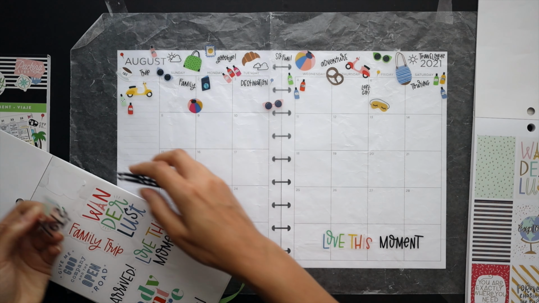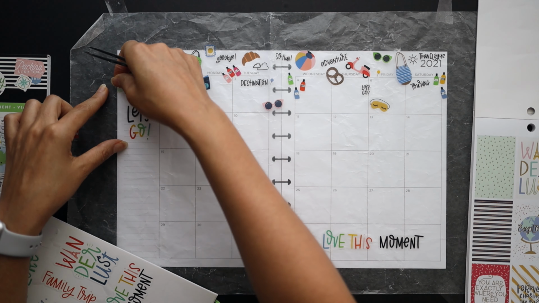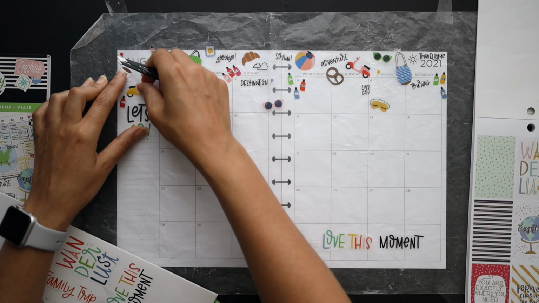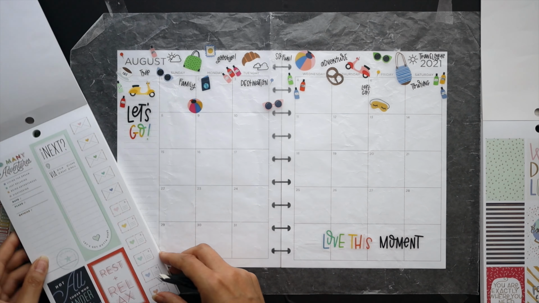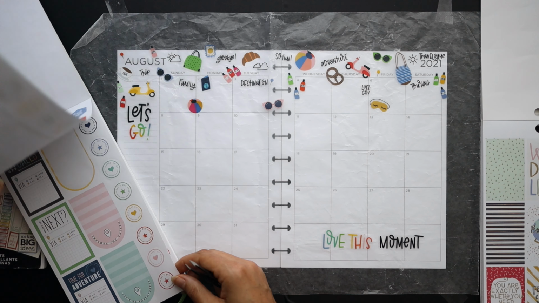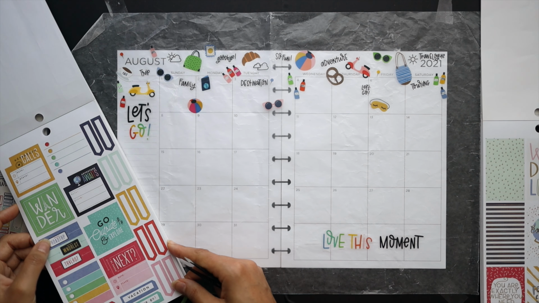So I grabbed this other quote that says "Let's go," which I really like, and I thought it kind of matched well with what I already had on the bottom corner there. But again, it's almost too much. It draws the eye away from the main event. So I have it on there for now, but I decide against it pretty quickly.